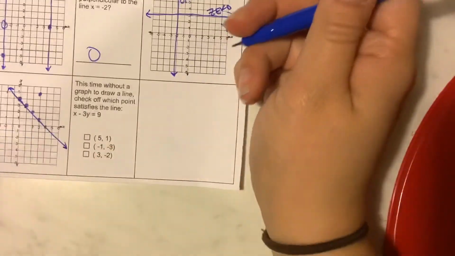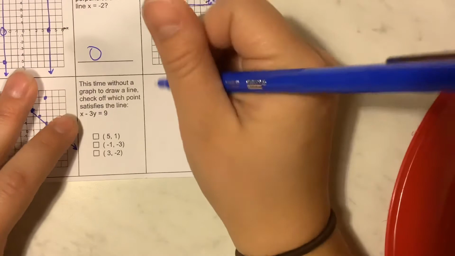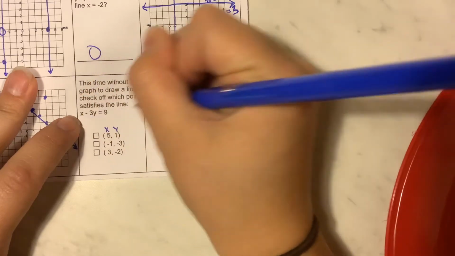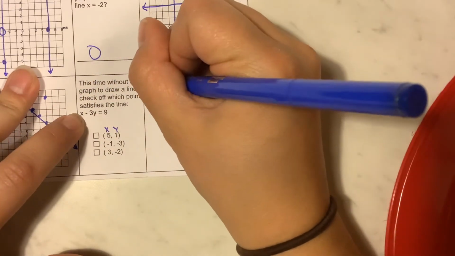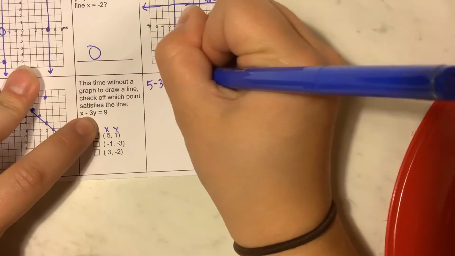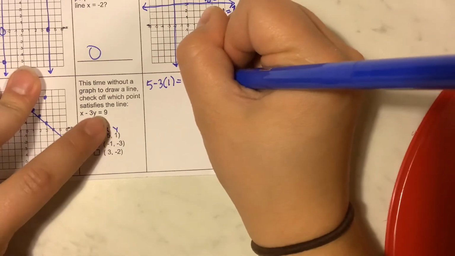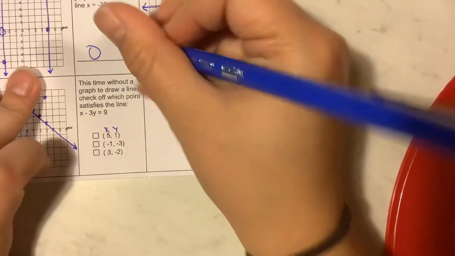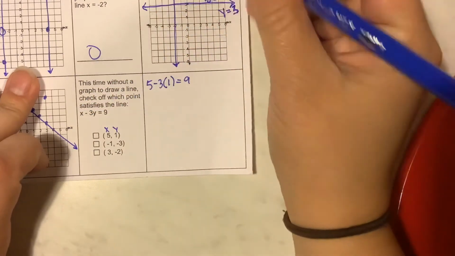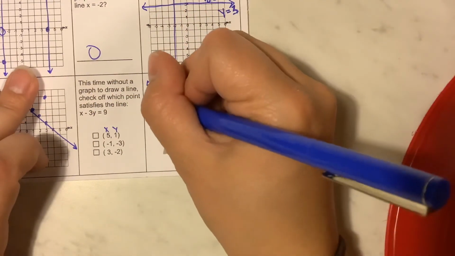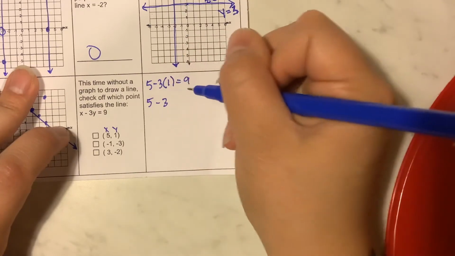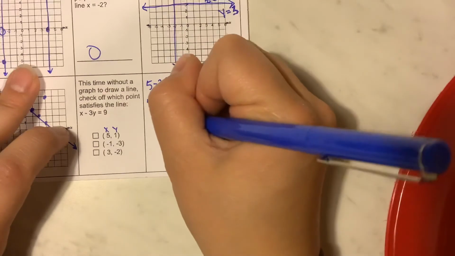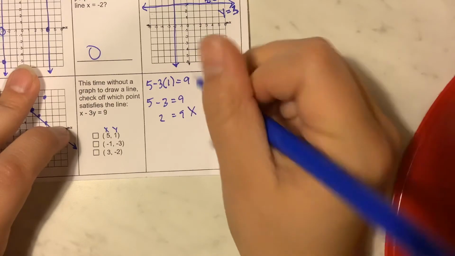Here's a way to see it without having to draw a line on a graph. You will take these points and plug them in where they go on this. So of course we have an x and we have a y. The first letter is x, so I'm going to put a 5 minus 3y, which is 3 times 1, because that was a 1, equals 9. I just replaced the x with the 5 and the y with the 1 from this original equation. Okay, so 5 minus 3, because 3 times 1 is 3, equals 9. And then 5 minus 3 is 2. Does 2 equal 9? No, this one is wrong.